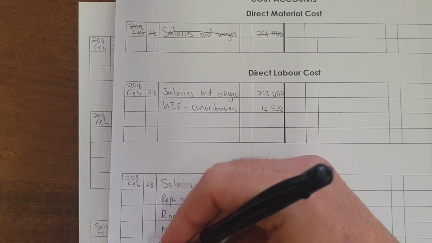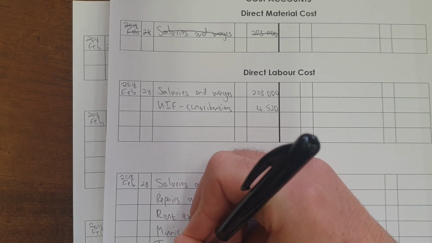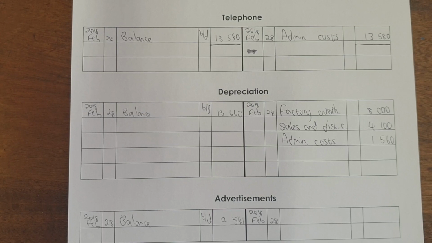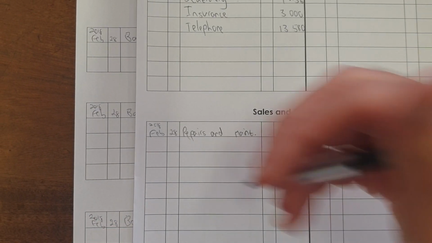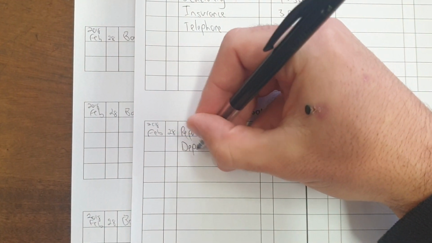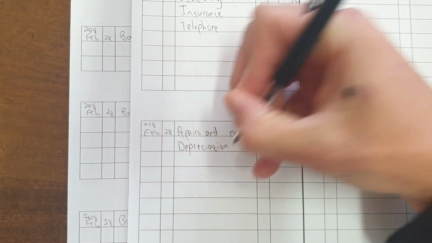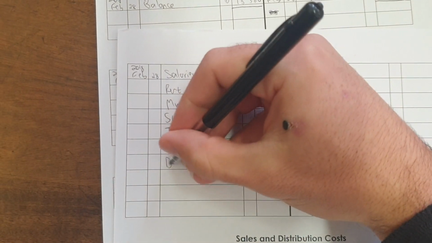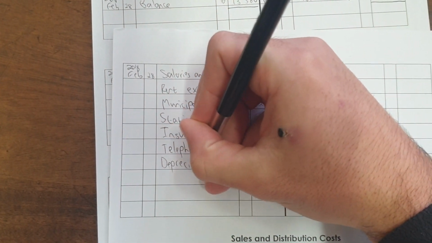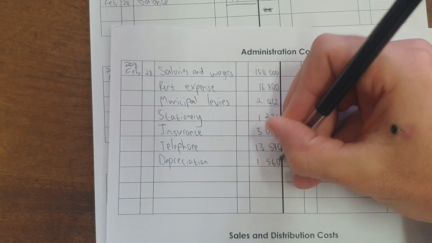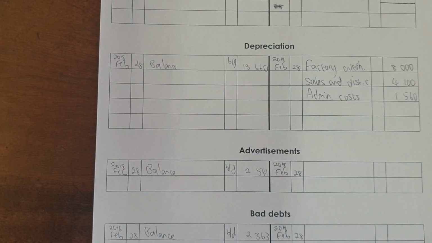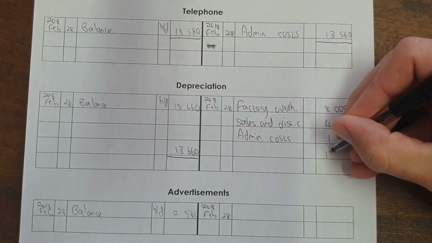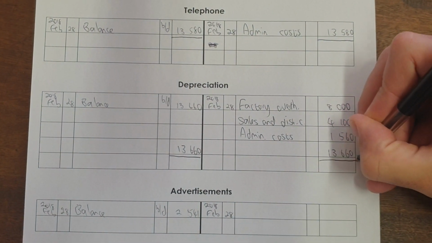So then let's go put it in our factory overheads. That is for depreciation, 8,000. Then in our sales and distribution account, depreciation, it's 4,100. And in our administration costs, it's 1,560. Then let's just quickly close the account again. Please also draw all your lines, gents.